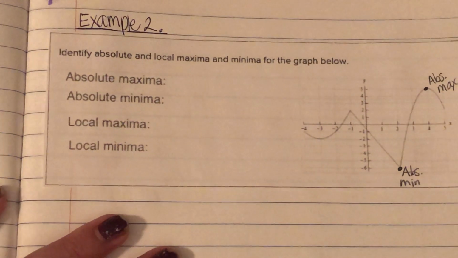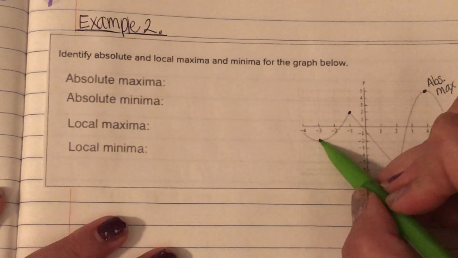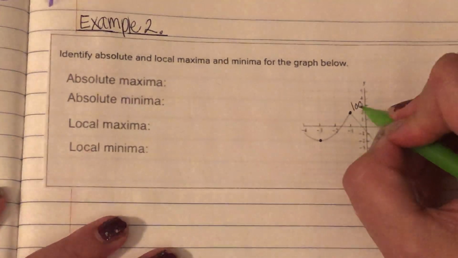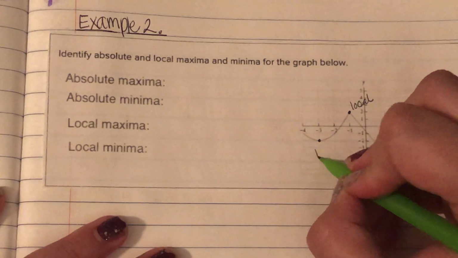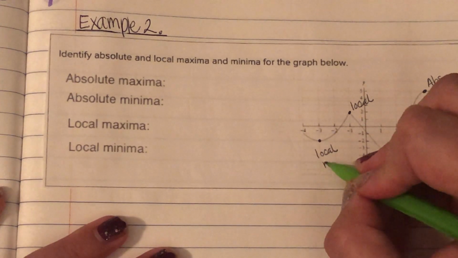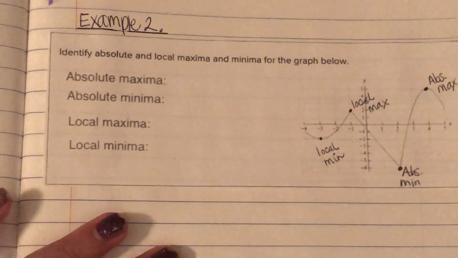Now, my graph makes a couple more bumps. It makes a bump right here, and it makes a bump right here. These would be considered local because they're not the highest or they're not the lowest. This one would be another minimum, and this one would be a maximum.